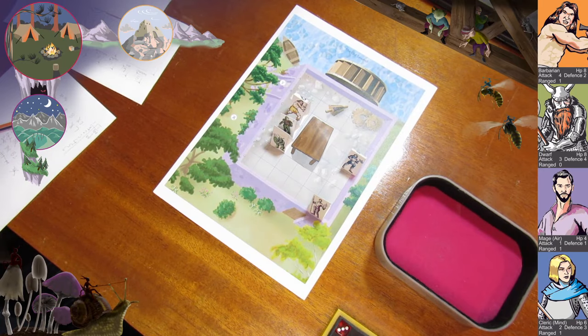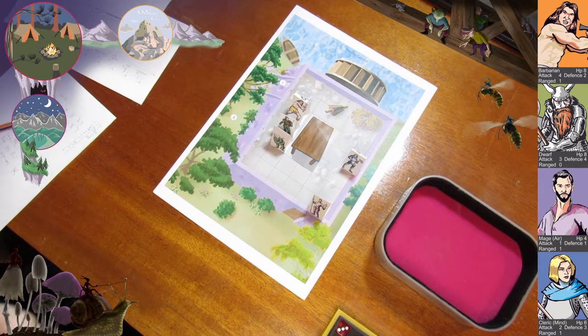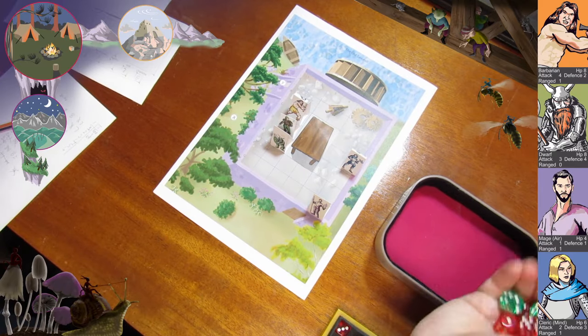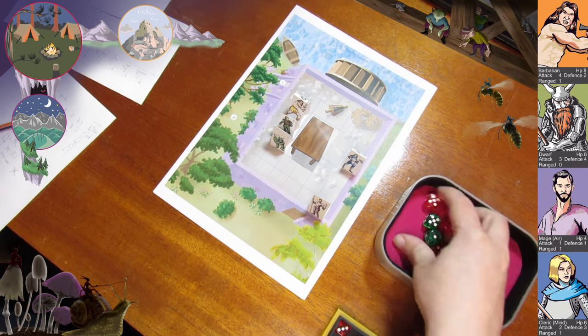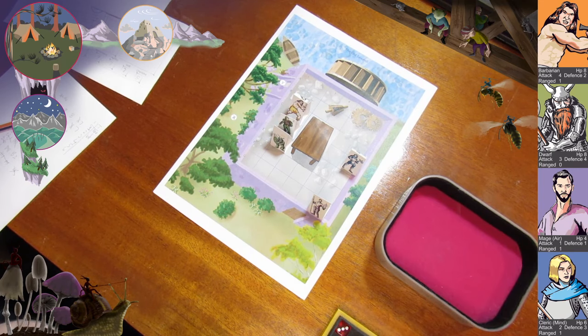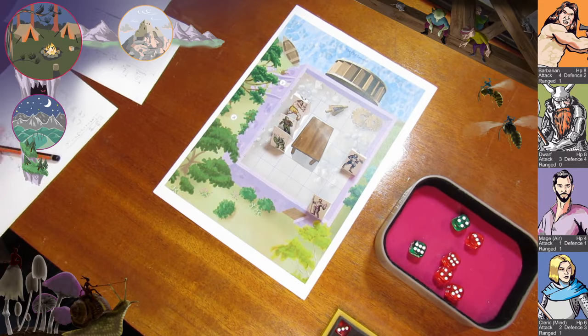We're on round number 6. I think I'll save spells, so my cleric can't get round in time to attack. So I will do my dwarf, who hits once, the bandit defends once. I'll do my barbarian, 1, 2, 3, who hits 3 times, and the bandit fails to defend. He is dead.